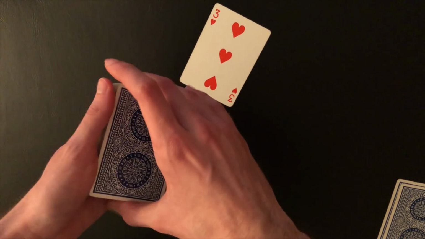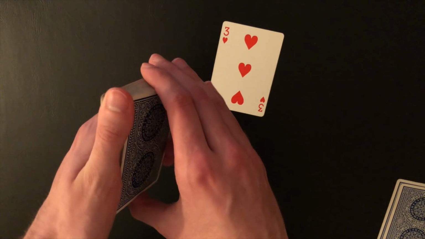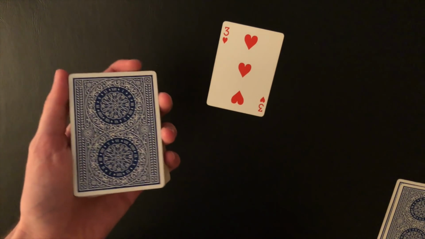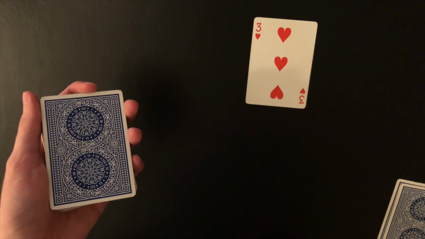But at this point, the spectator has completely free reign over where they place their selection. They can place it in the 10th position, they can place it in the 42nd position. It really doesn't matter where they place the card. They can truly place it anywhere in the middle. So let's say they place it in the 20th.